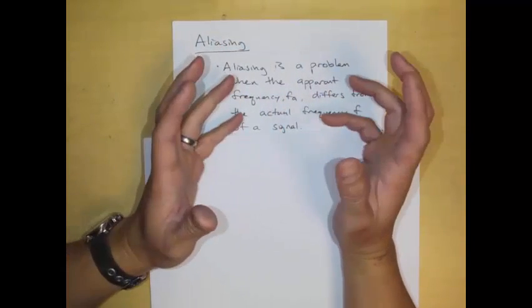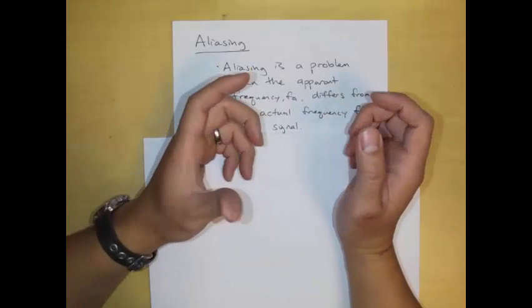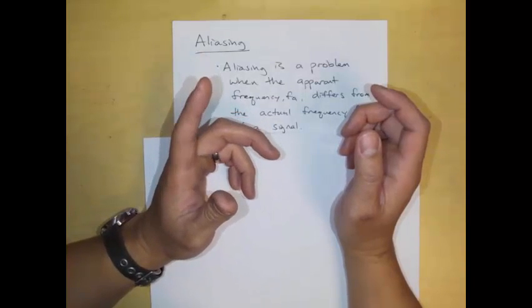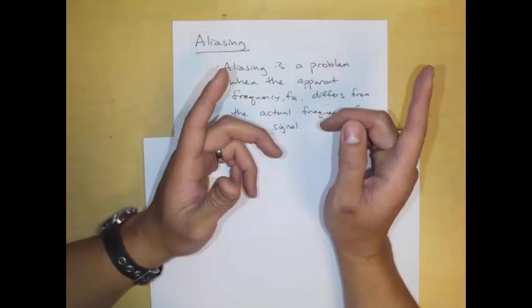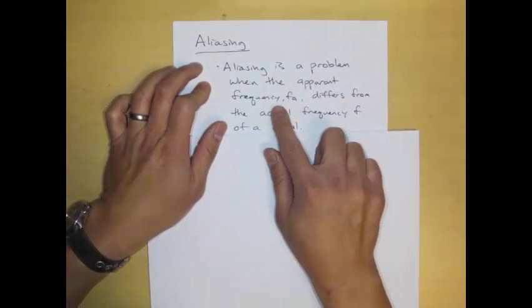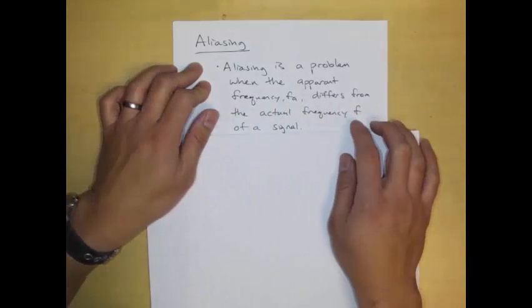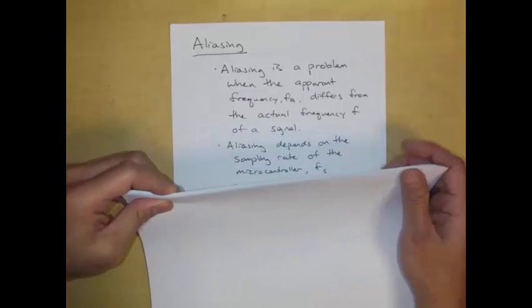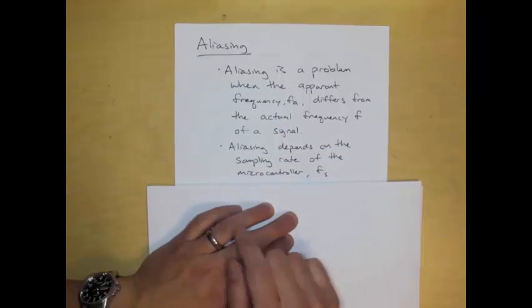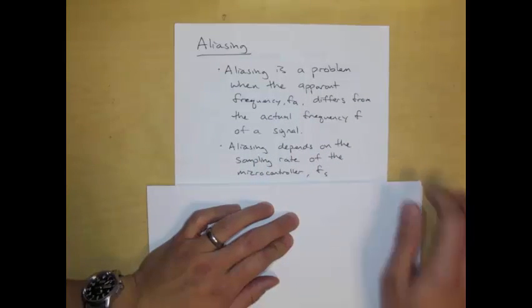Let's say you're sampling a signal using your microcontroller. If you're not sampling fast enough, you're going to think the signal is some frequency, not what reality is. A more formal statement: aliasing is a problem when the apparent frequency, or what you think, differs from the actual frequency f of a signal. This is a problem when your sampling rate, fs, is too small. So aliasing depends on the sampling rate of the microcontroller, in this case our Arduino.